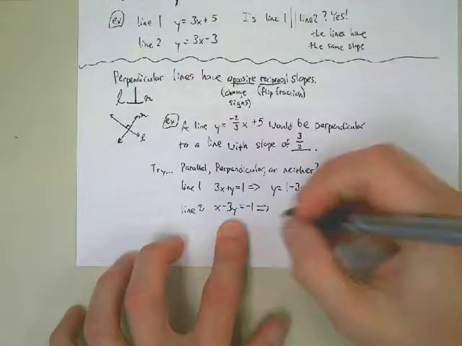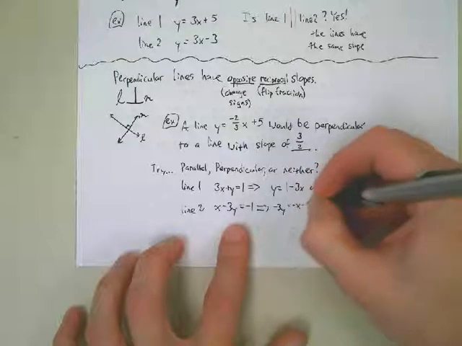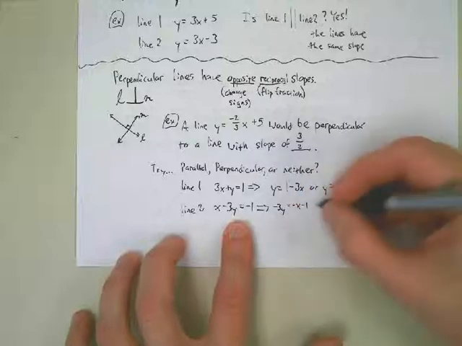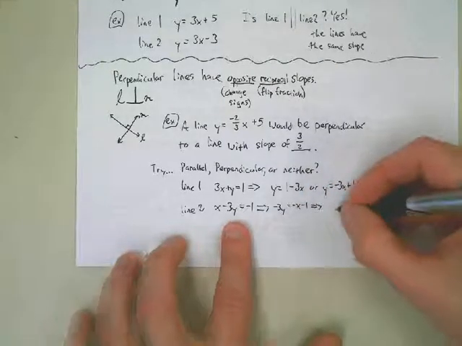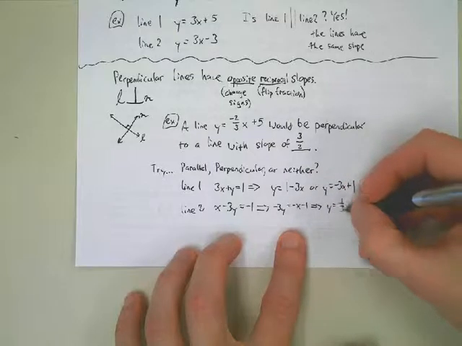We get negative 3y equals negative x minus 1. So subtract x from both sides, we get the negative x over here. And then divide through by negative 3. That's going to be y equals 1/3 x plus 1/3.